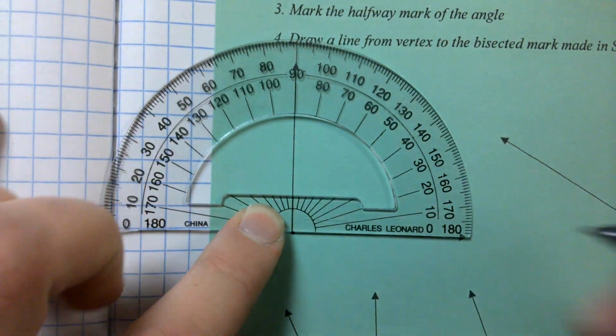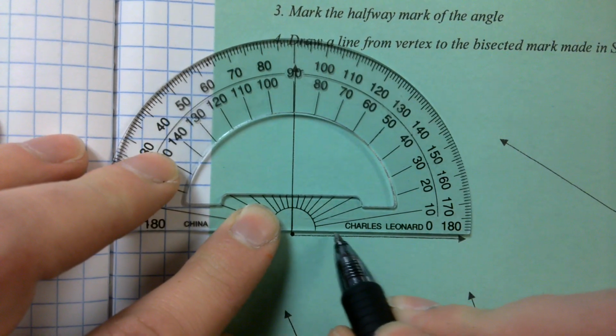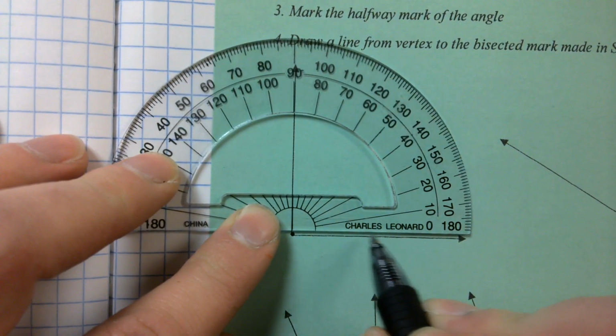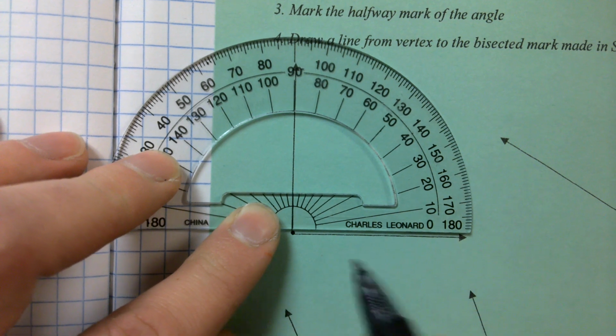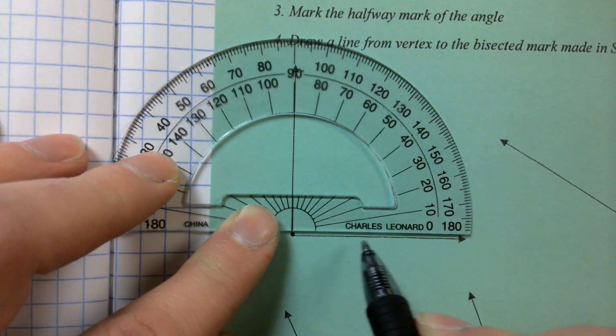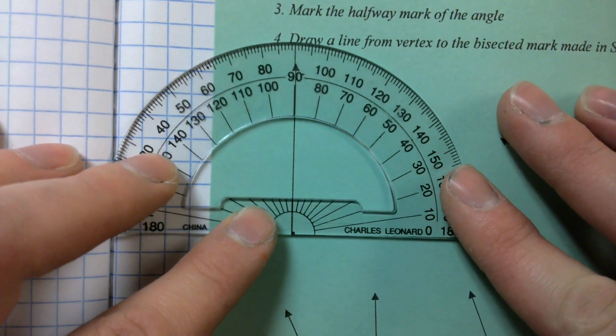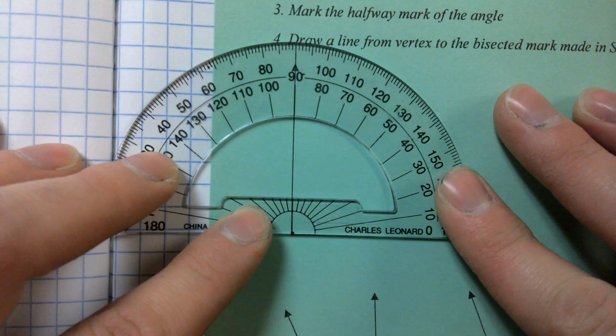And I'm going to line up the bottom edge of my protractor. So the physical bottom flat edge of my protractor is going to go directly over the bottom flat line of this angle. Do you guys see what I'm talking about? Again, some of us already know this, some of us don't, so we're going to talk about it. Okay.